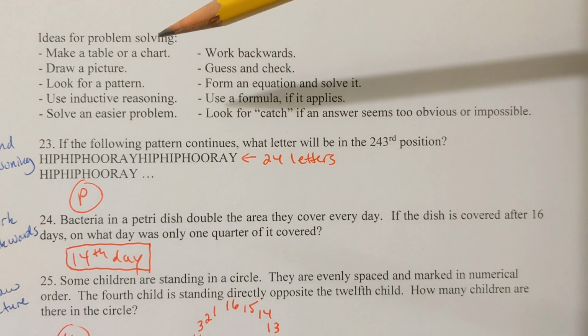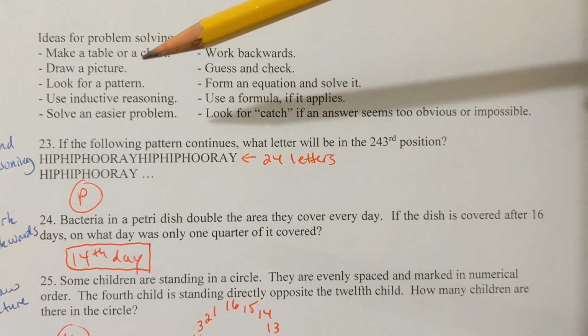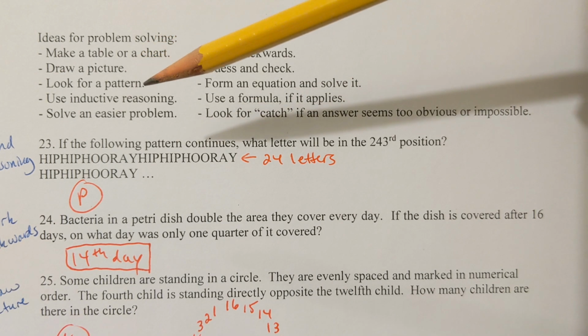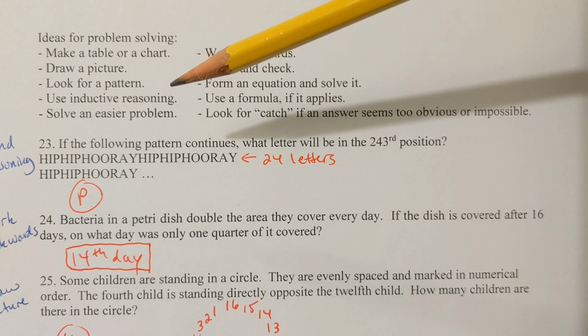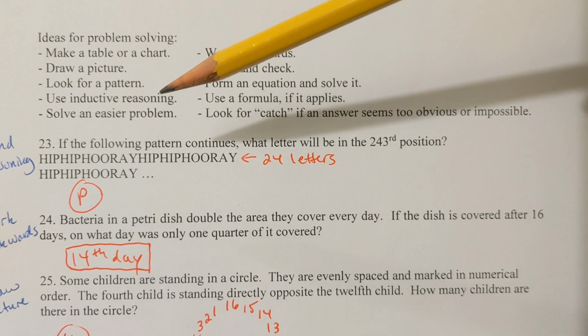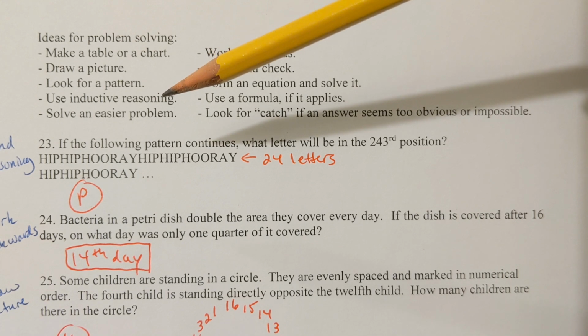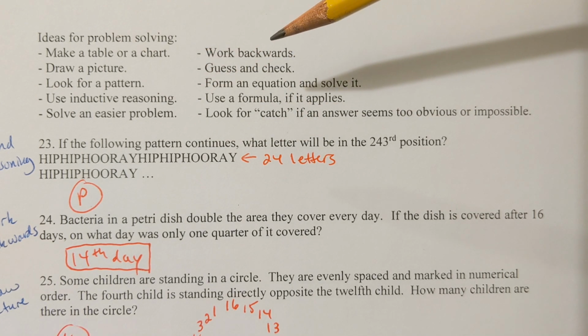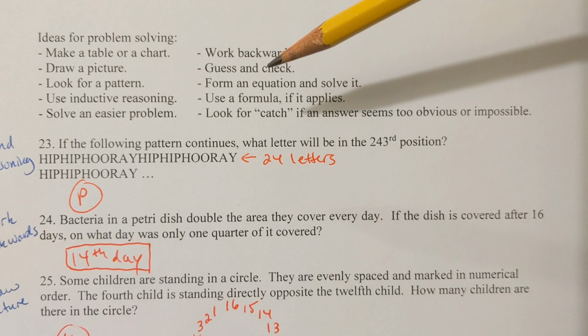So the first one, make a table or a chart. Second one, draw a picture. Look for a pattern. Use inductive reasoning. The first two sections, 1.1 and 1.2, were all about inductive reasoning, and so sometimes we need to use that when we solve a problem. Sometimes it's helpful to solve an easier problem, and sometimes it's helpful to work backwards.